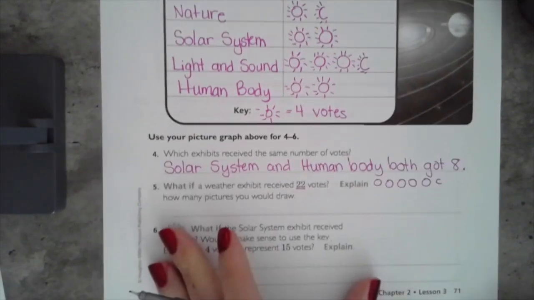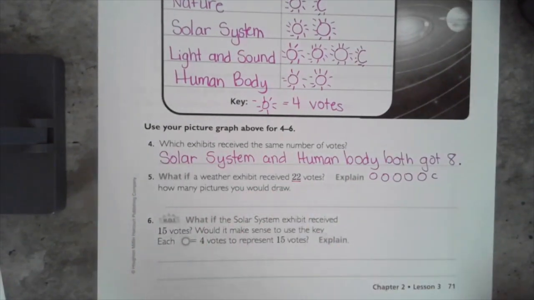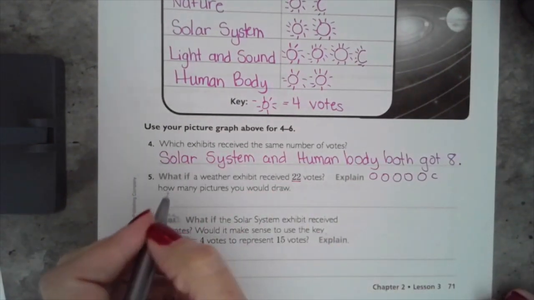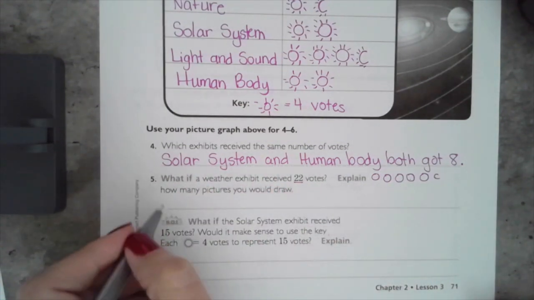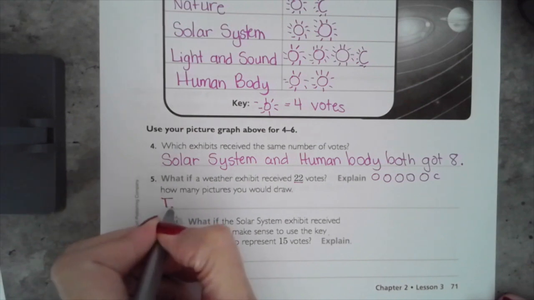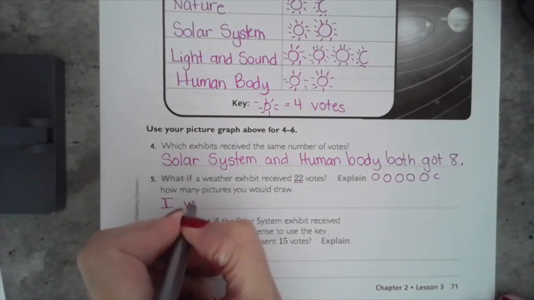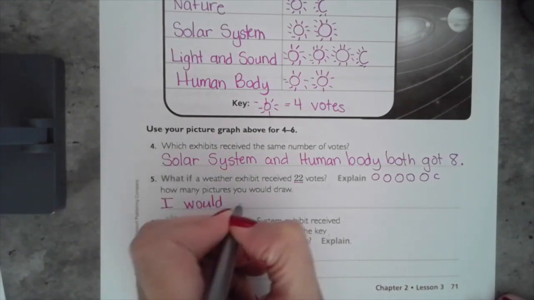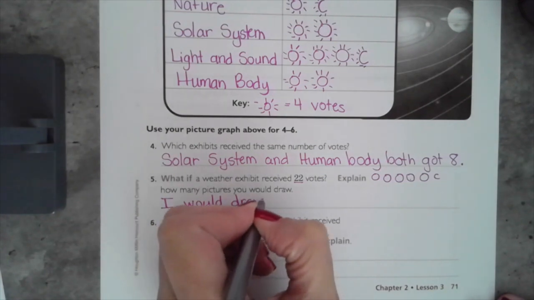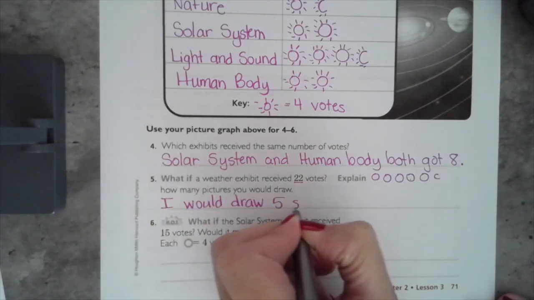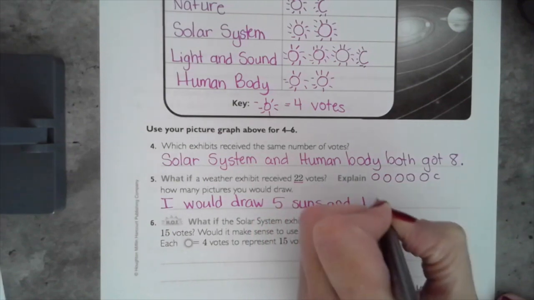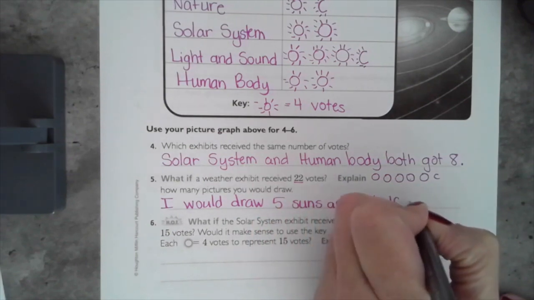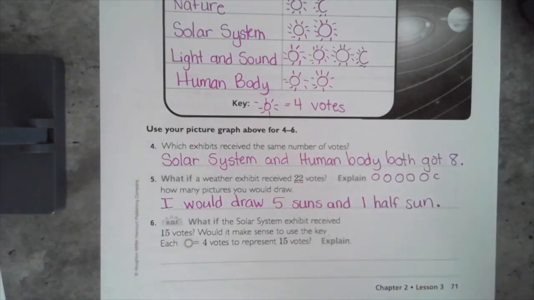All right, so now that I've drawn it, now I can write it as a sentence. 1, 2, 3, 4, 5. 5 suns and a half sun. I would draw 5 suns and 1 half sun. Period.